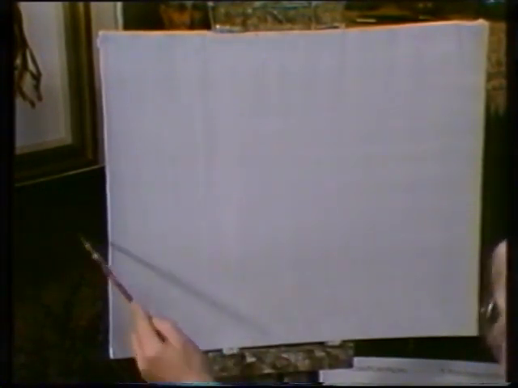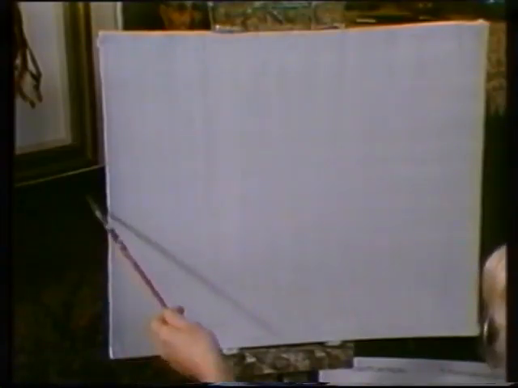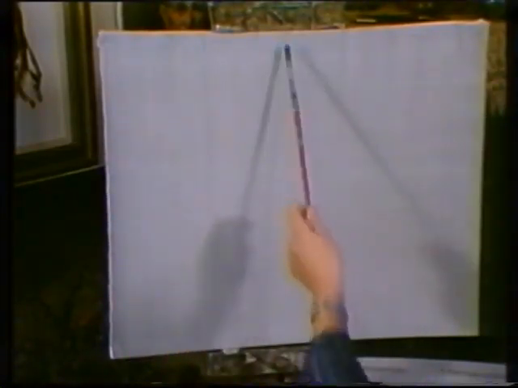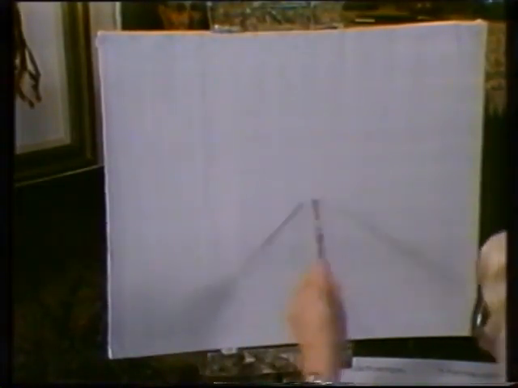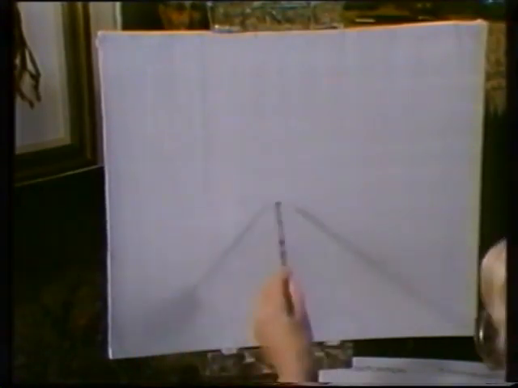Actually, I only know 4 things about this canvas. That's this side, this side, this side, and this side. And so I want to make this fit on that. So that's where I start. I don't start in, I start from the out and work in.